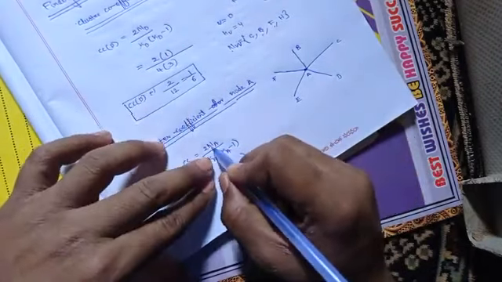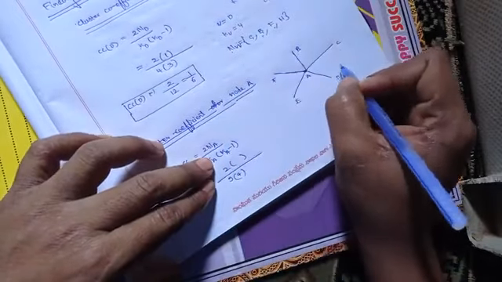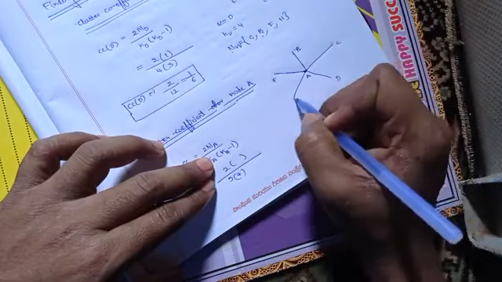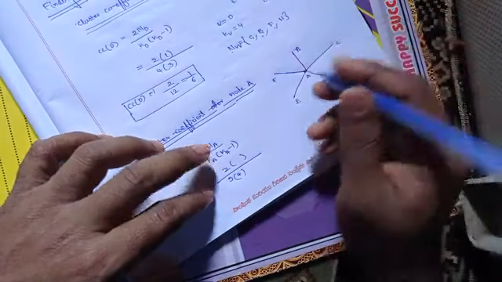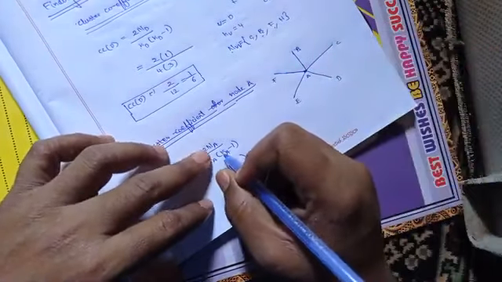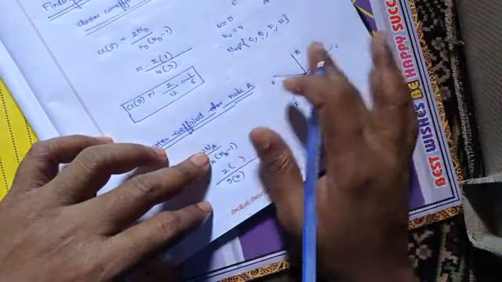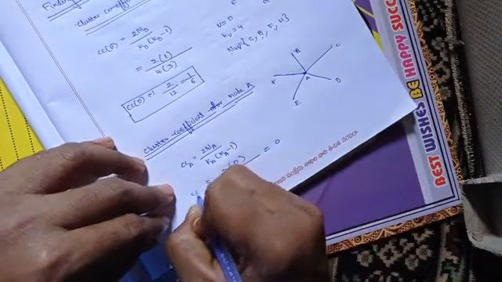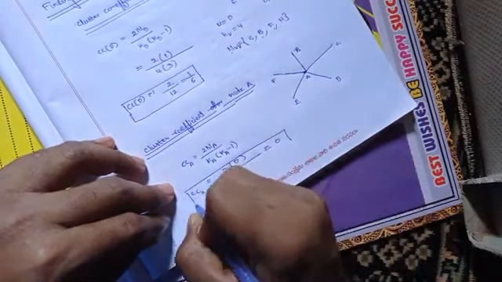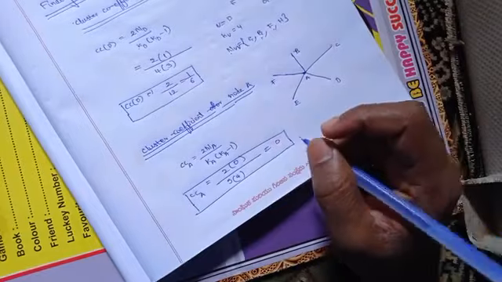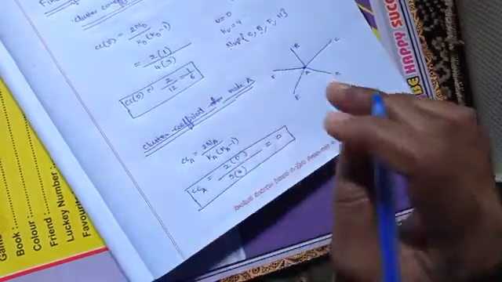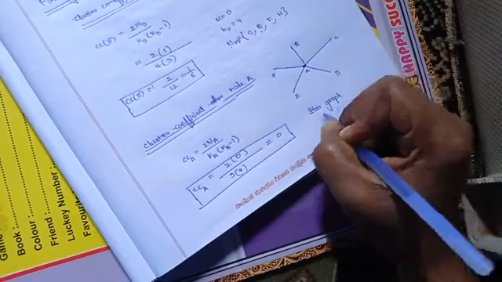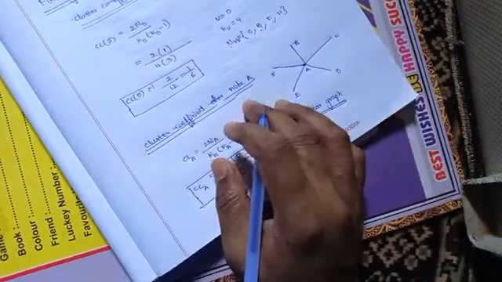Now we have to find the links between the neighbors of A. Is there any link between the neighbors of A? BC doesn't have a link. CD doesn't have a link. DE doesn't have a link. EF doesn't have a direct link. So the number of links between the neighbors of vertex A is 0, and the result will be 0. So CC of A is equal to 0. This is one example where the coefficient is 0. If any star graph is given, then the cluster coefficient of node A will be 0.